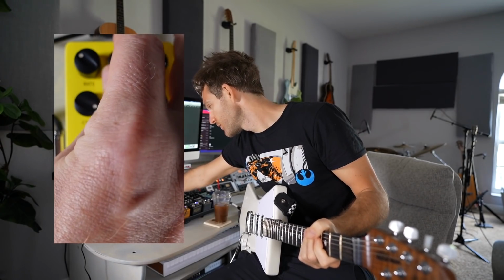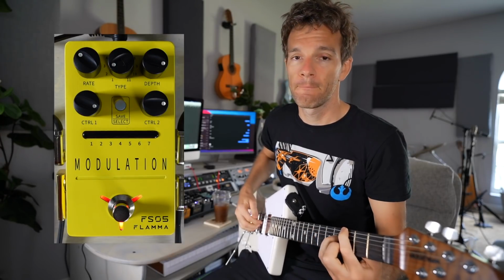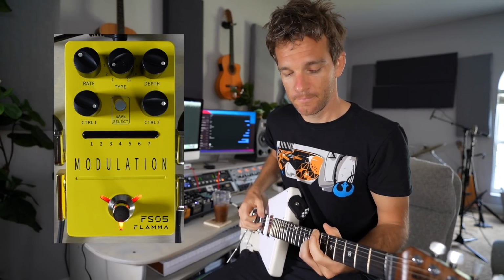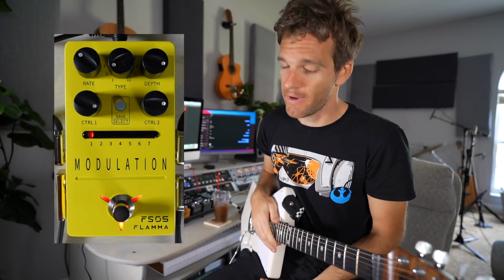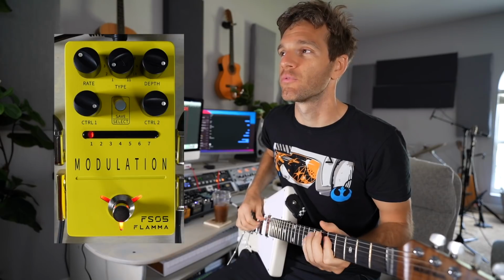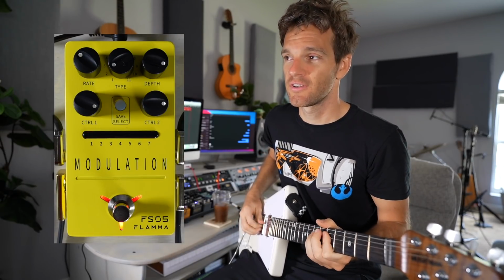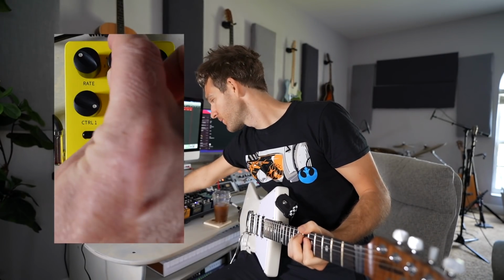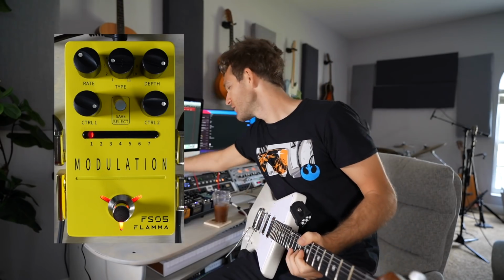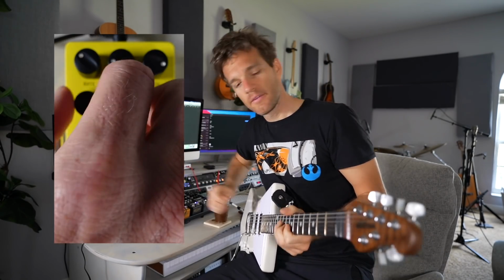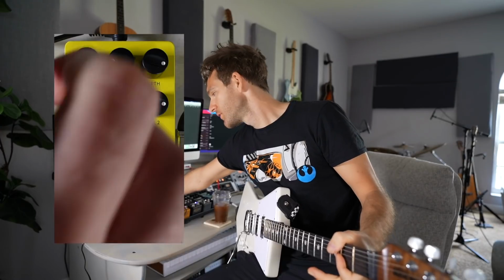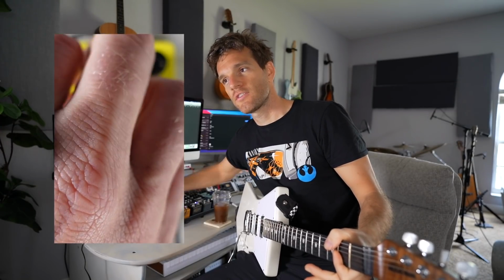Setting number 2 is gonna be flanger. Could this be the day that we use a flanger pedal? I've never actually used flanger before. I know that Adam Jones from Tool uses this, that's kind of interesting. Number 3, trem. And again, you can pretty easily adjust like the rate to your taste.